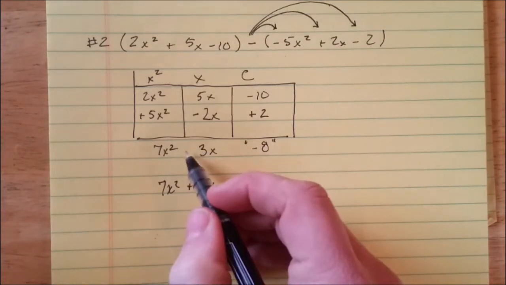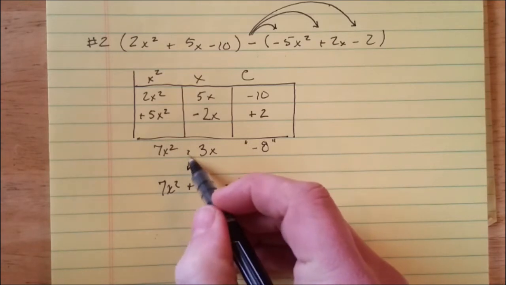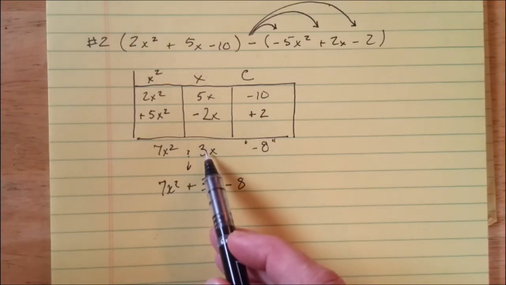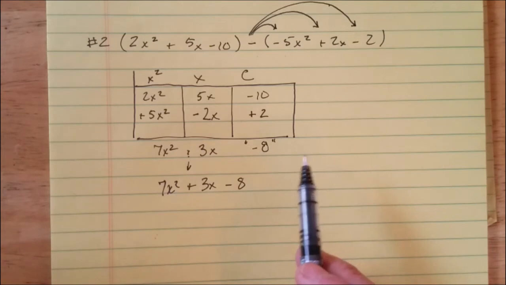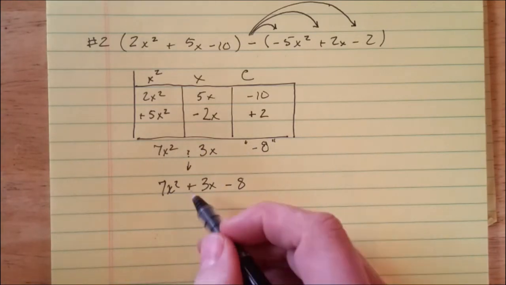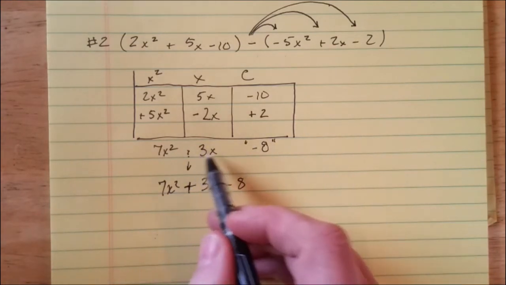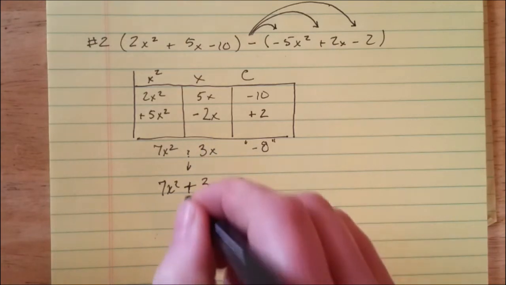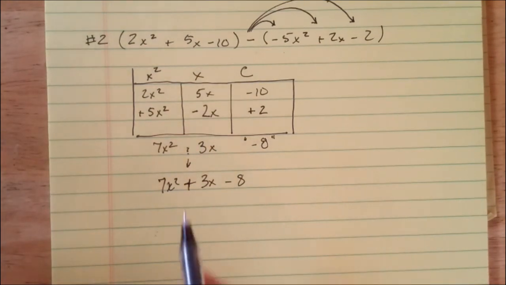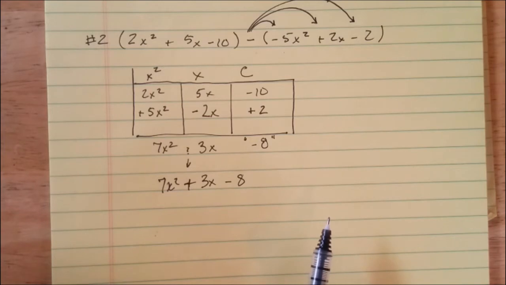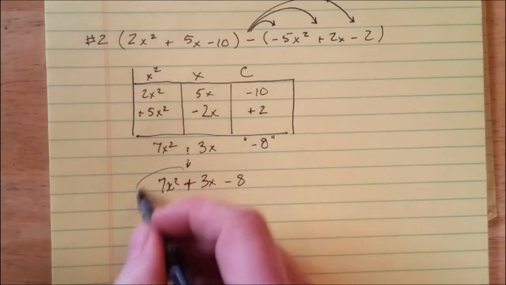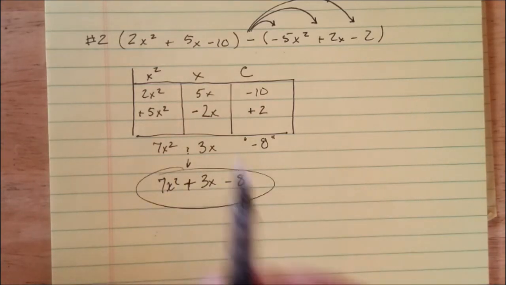So anyway, why did I put a plus here? Because that was a positive number. We're combining like terms, we're combining terms, we're creating a polynomial. So as long as it's not a negative, we can assume it's a positive, and that becomes a plus once we put it between two numbers. So there's the final answer for this problem.